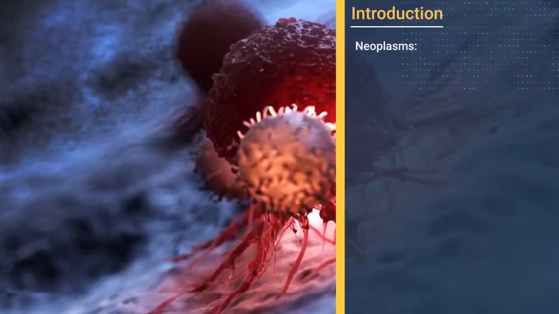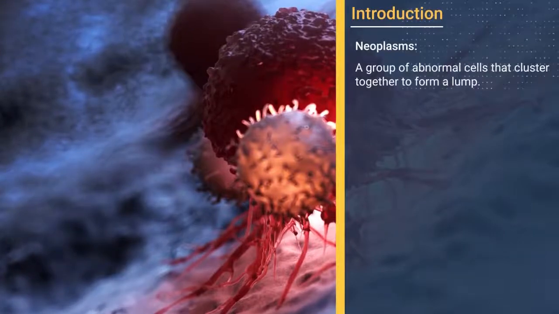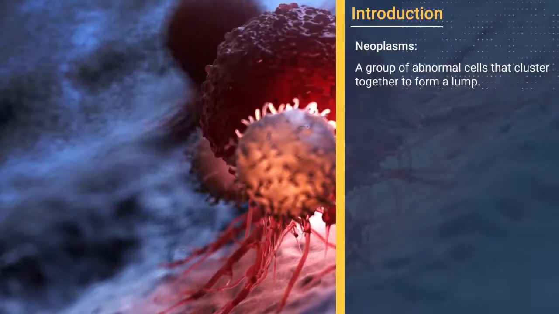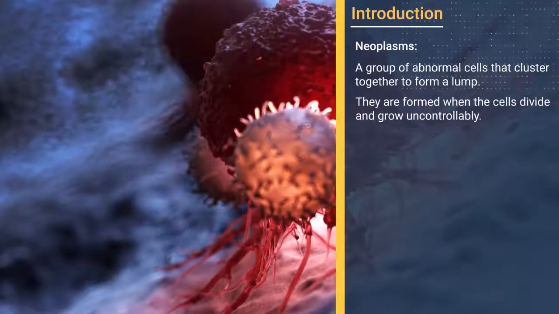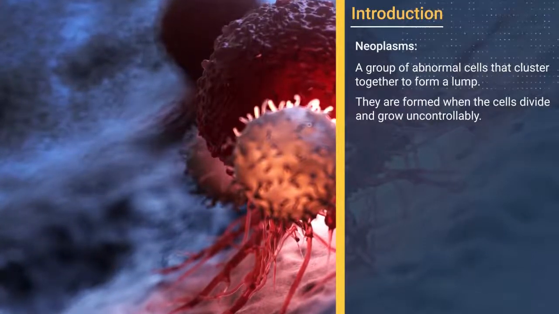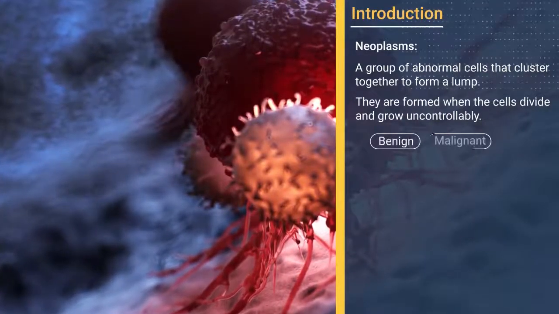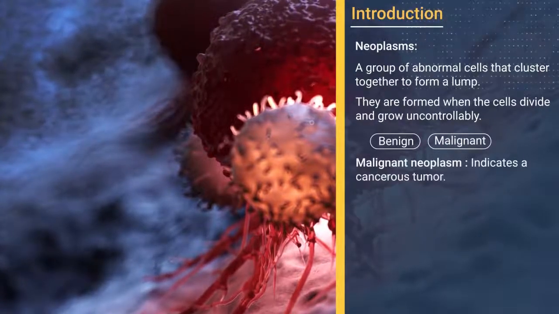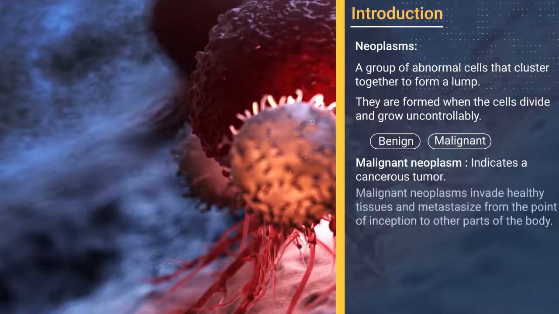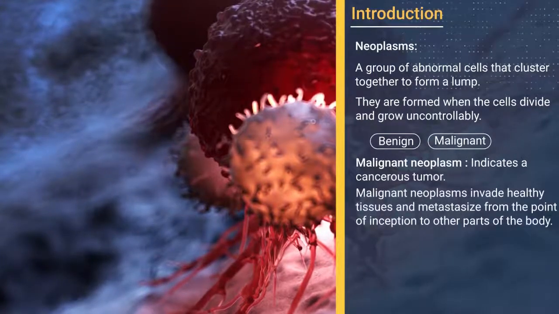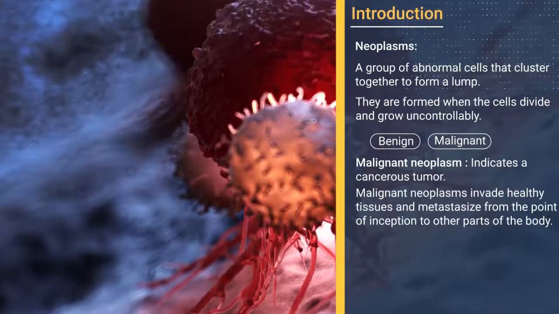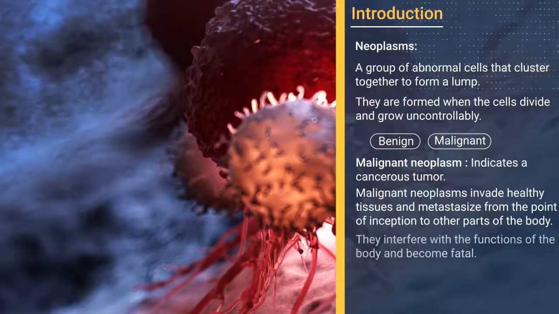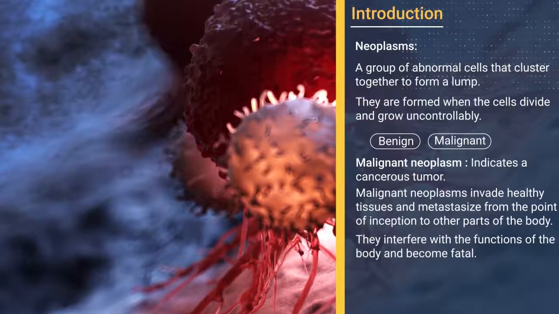Tumors, or neoplasms, are a group of abnormal cells that cluster together to form a lump. They are formed when the cells divide and grow uncontrollably. They are classified as either benign or malignant. The term malignant neoplasm indicates that a tumor is cancerous. If not treated, malignant neoplasms invade healthy tissues and metastasize from the point of inception to other parts of the body, where they interfere with the functions of the body and become fatal.